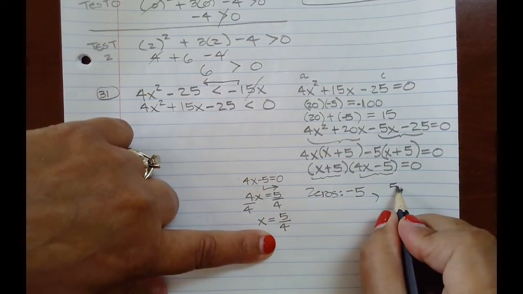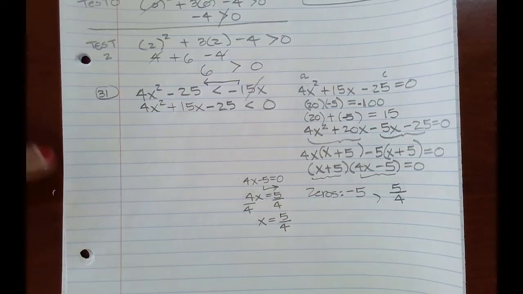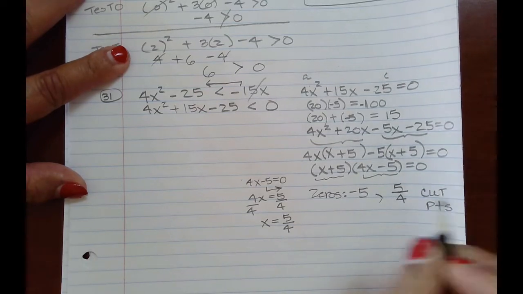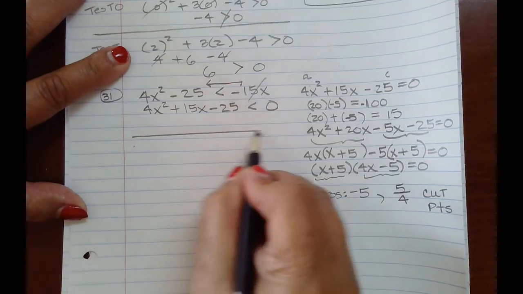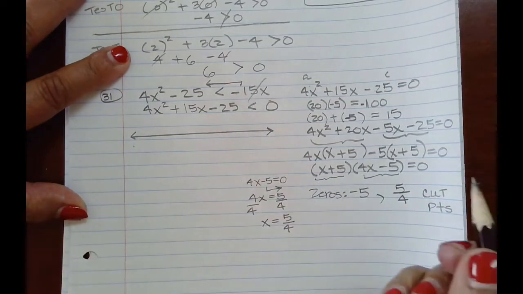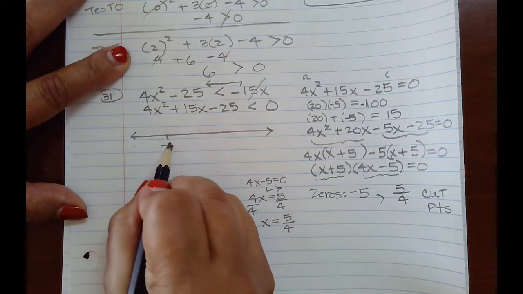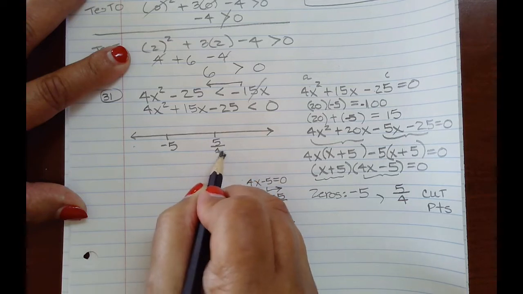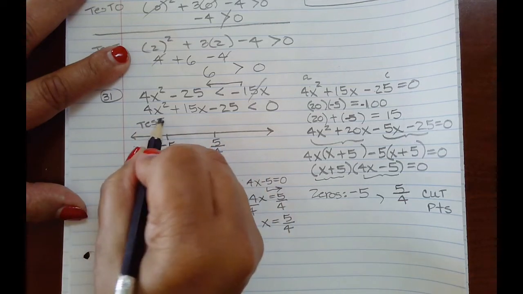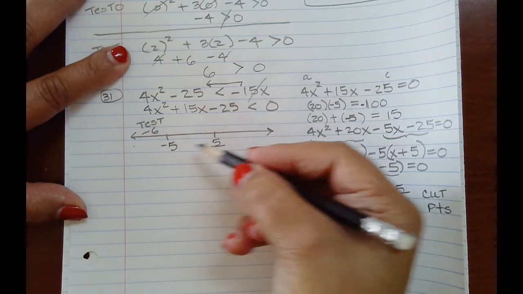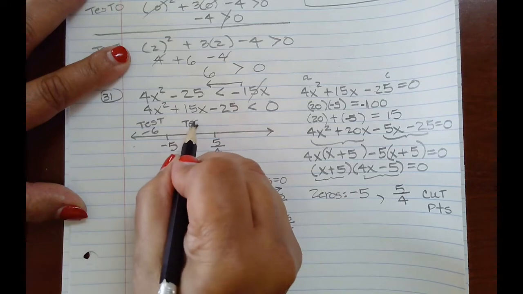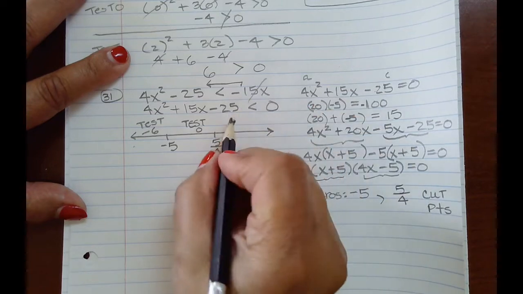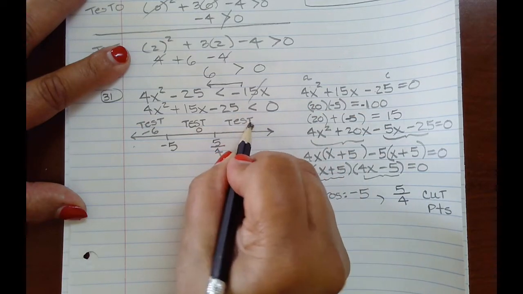So negative 5 as well as 5/4 would be considered zeros, which are really the cut points on your number line. So divide your number line up into intervals. Okay, so we'll put the negative 5 down here, and we'll put the 1 1/4 or 5/4 here. I'm going to test -6 to represent this region. Passing from any negative to a positive, 0 has to occur in that interval. So I'll test 0 here. This is 1 1/4, so I'll test the number 2 because I certainly don't want to test fractions.